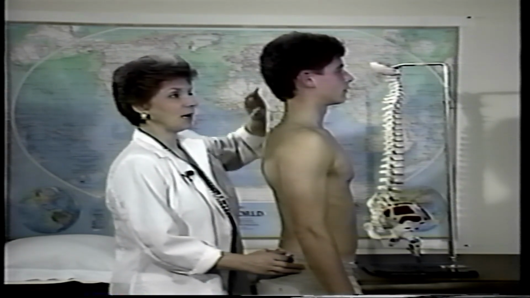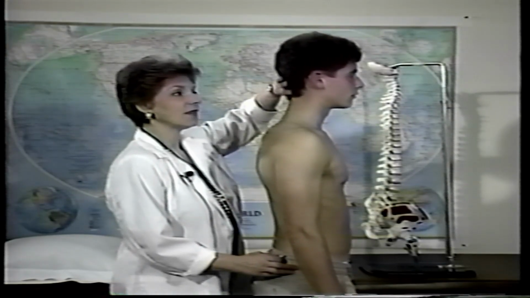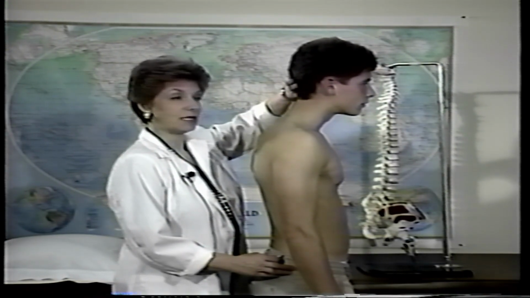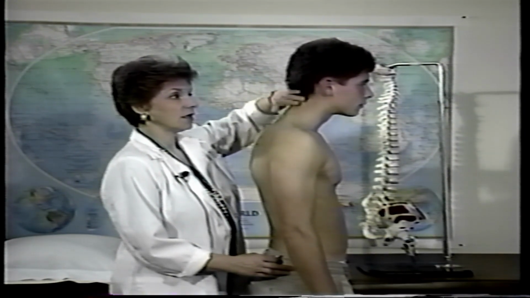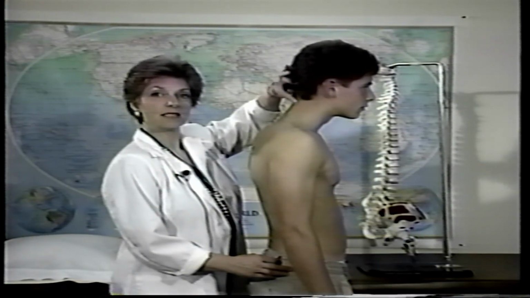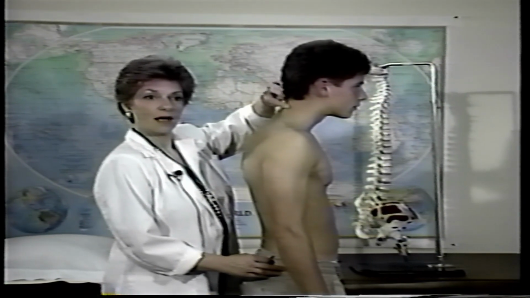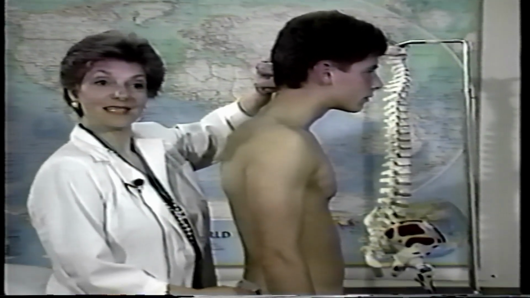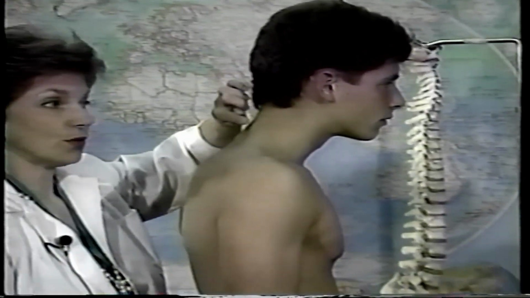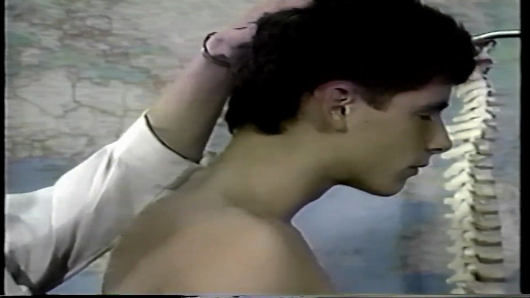Now, if part of the body changes that alignment and the head juts forward, as we often see in a forward head posture, what we're going to find is that the muscles of the neck are going to pop out because they have to work in order to keep the head from dropping forward.